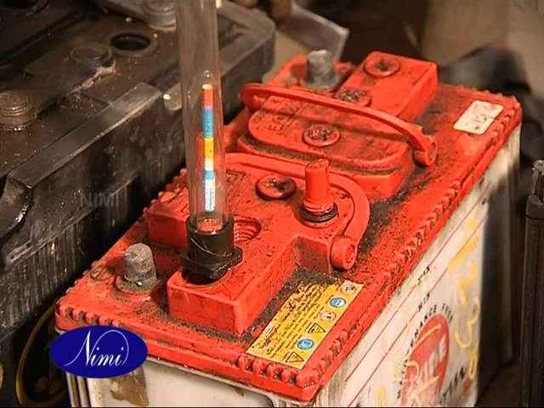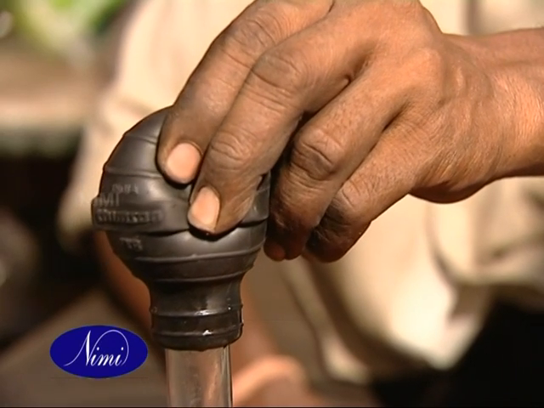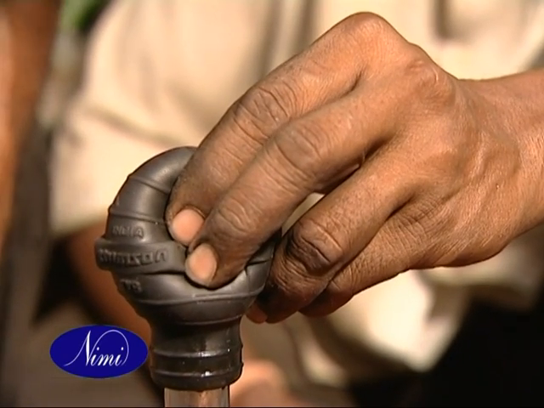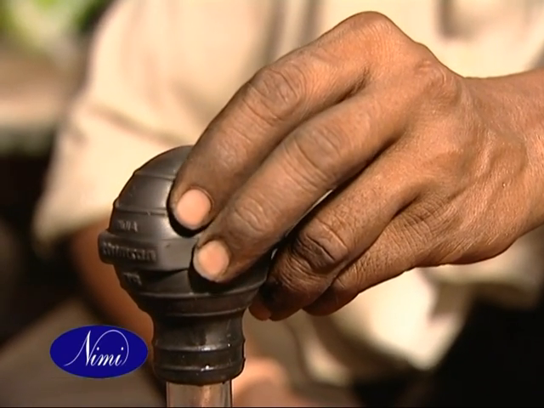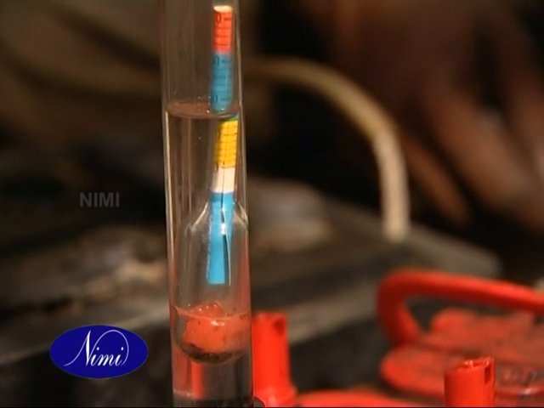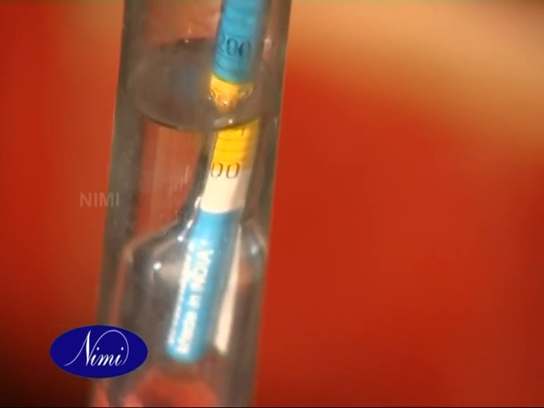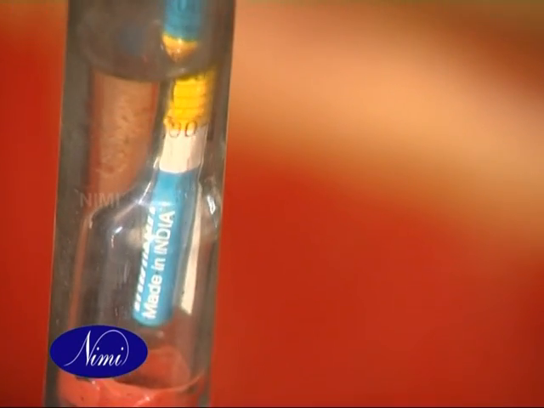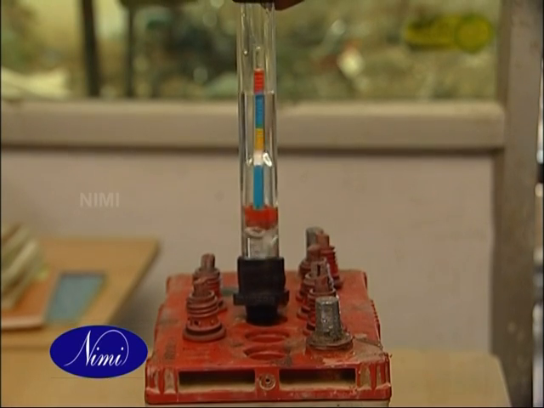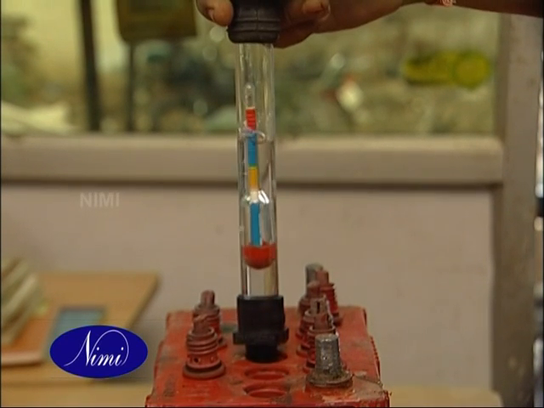Ensure that the hose is dipped in the electrolyte. Press the rubber bulb of the hydrometer. Release it to draw the electrolyte upwards. Ensure that the electrolyte does not come into the bulb. Note the float level which is floating in the electrolyte. Repeat the same procedure for all the cells and test the battery.